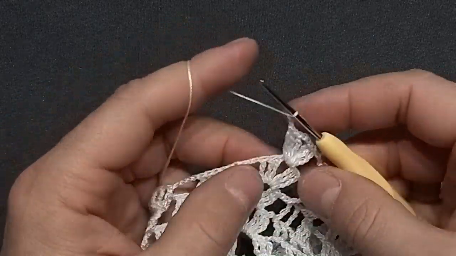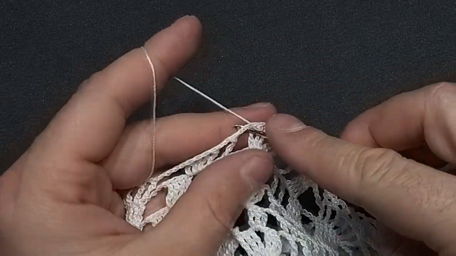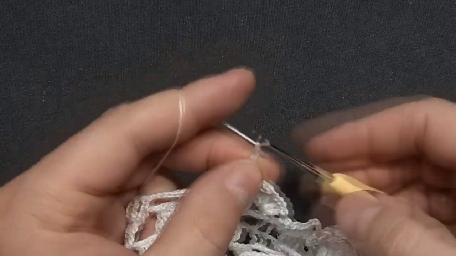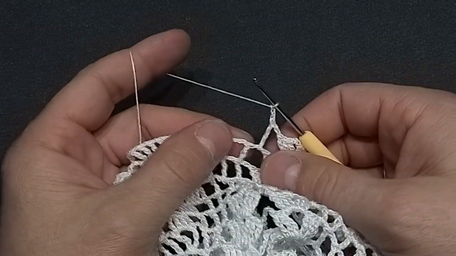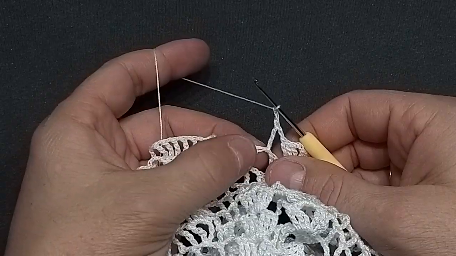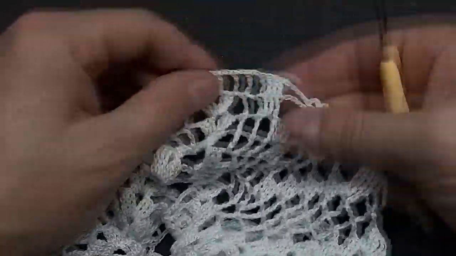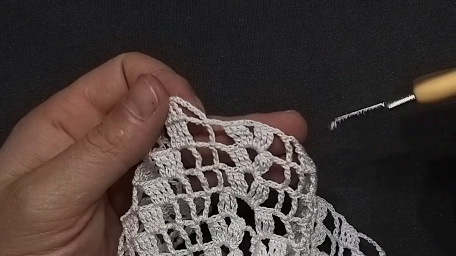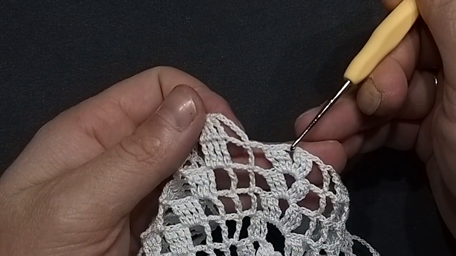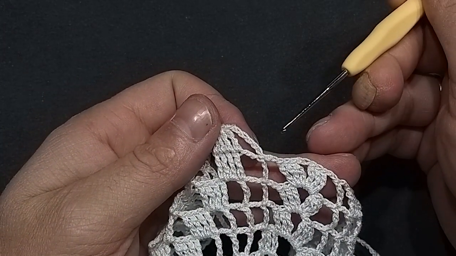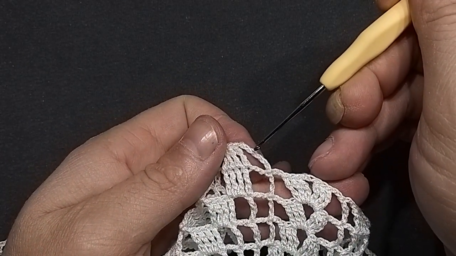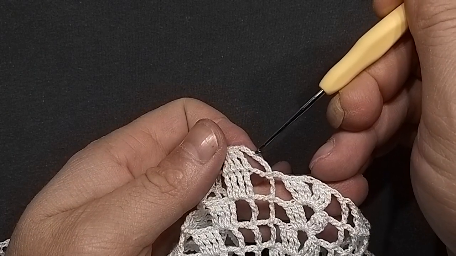Chain 2, treble crochet into the next chain 2 space, chain 2, and we will repeat this pattern around. So now you will work a treble crochet into the next treble crochet. Repeat this pattern around and finish this round with a shell in the last shell, chain 2, treble crochet into the chain 2 space, chain 2, and slip stitch into the 4th chain.